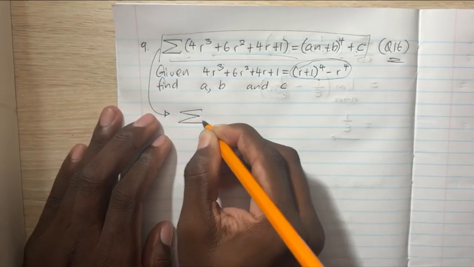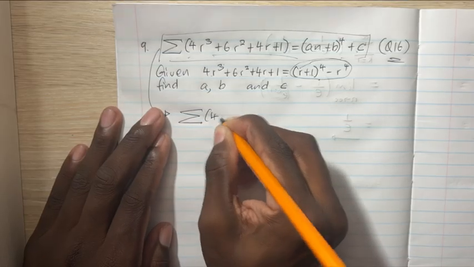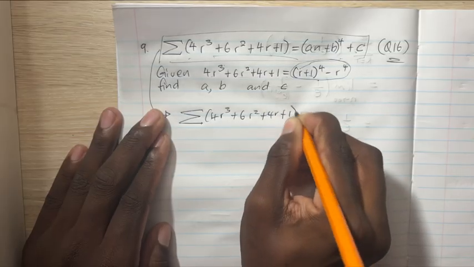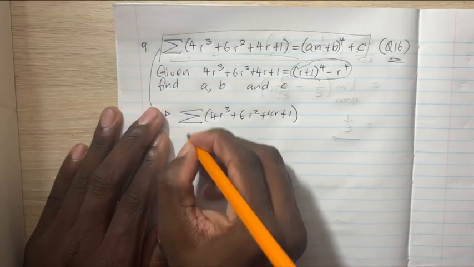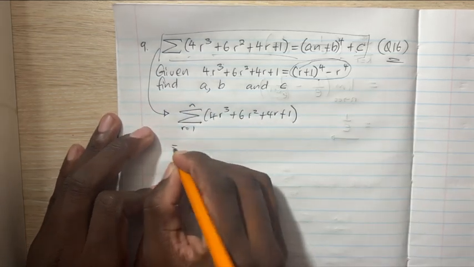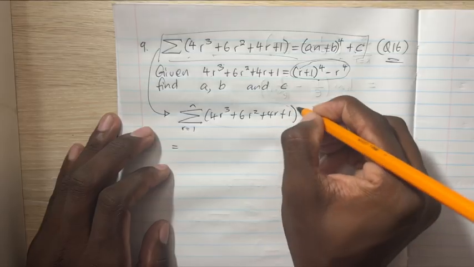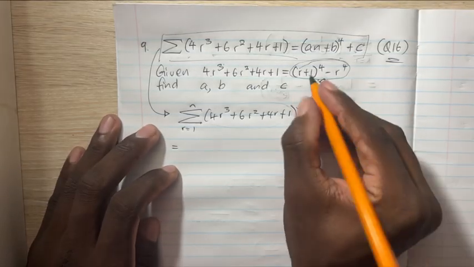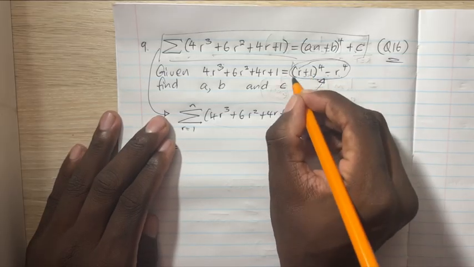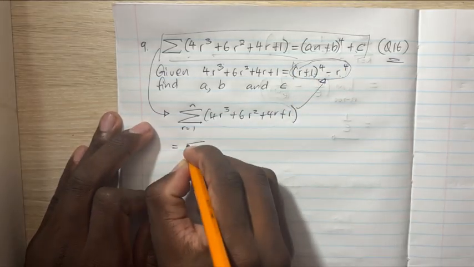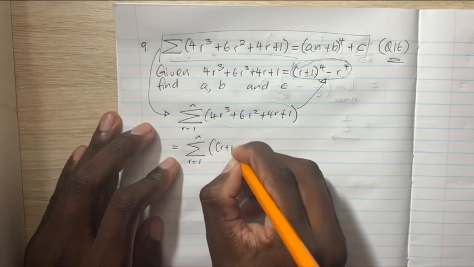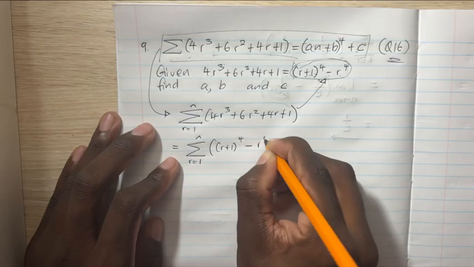So essentially this is what we have. They gave a sum of 4r cubed plus 6r squared plus 4r plus 1. Oh, I forgot to say r equals 1 to n. This whole thing inside is equal to that, and we know that we have to have a negative sign and 2 things following each other to be able to apply telescoping. So we rather use this version of it: the sum from r equals 1 to n of (r plus 1) to the 4th minus r to the 4th.